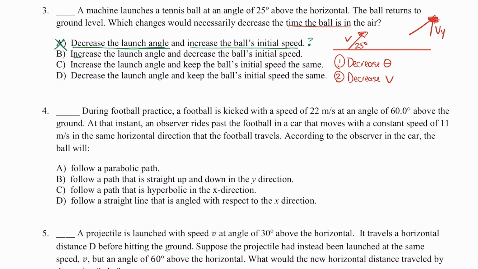Letter B, increase the launch angle. Well, that's going to increase the vy, which increases the time. But at the same time, you're going to decrease the ball's initial speed. So this performs an increase in time and then a decrease in time. And I'm essentially getting back to this scenario right here, where there's essentially no meaningful net change.